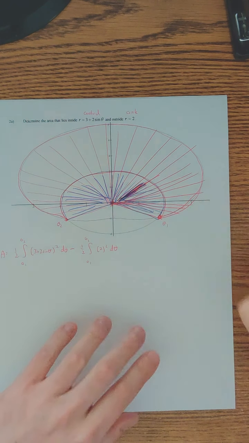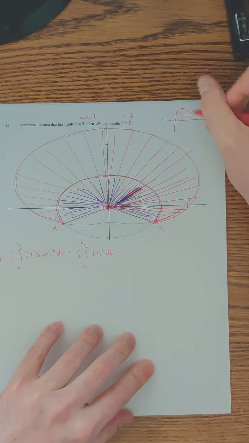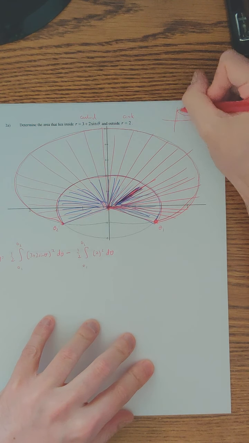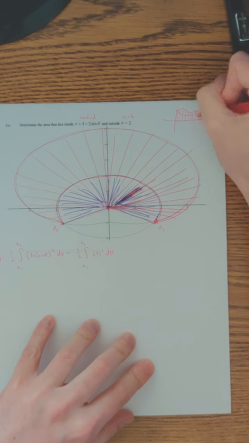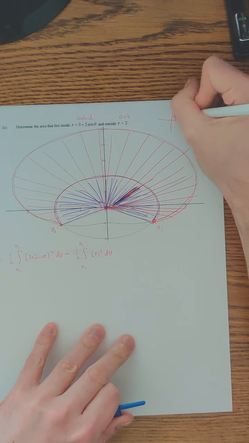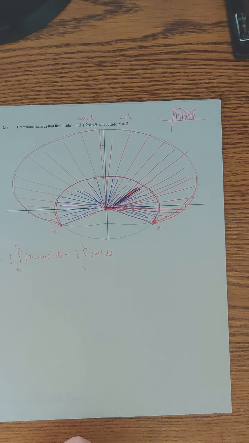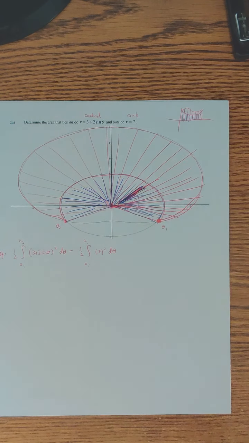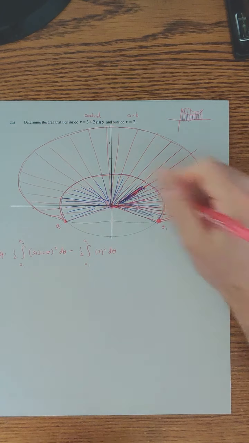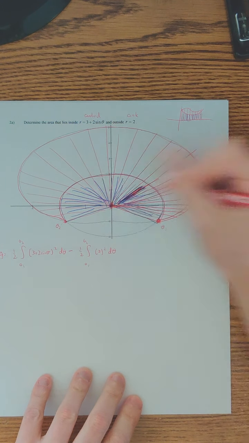And this is very similar to when we had to find the area between two curves. What we said was, okay, let's look at the area bounded below by the top curve, and then we'll subtract from it the area bounded by the lower curve, and we just get the area in between. This is similar. And the reason we have to do this is because my region is not adjacent to the pole.